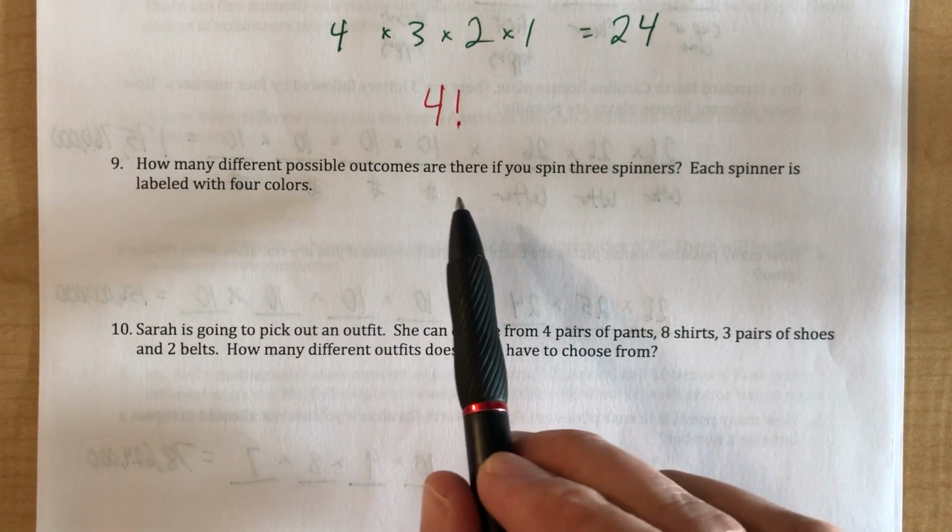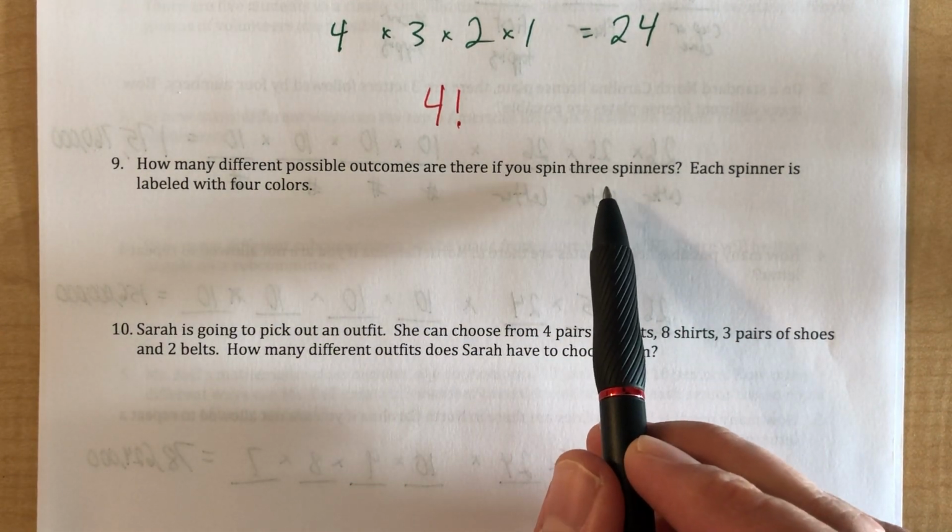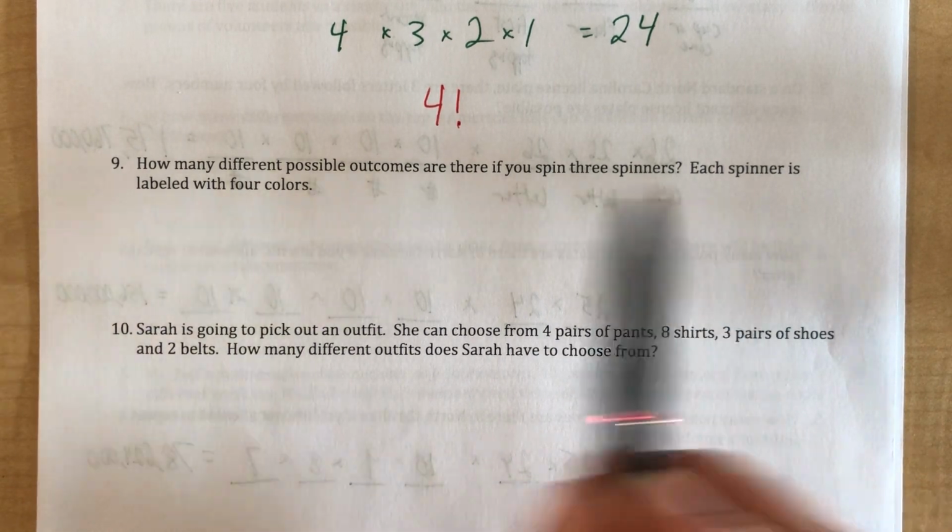How many different possible outcomes are there if you spin 3 spinners? Spin 3 spinners. Each spinner is labeled with 4 colors.